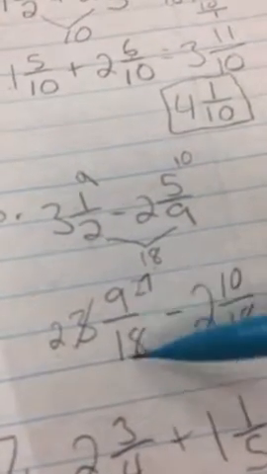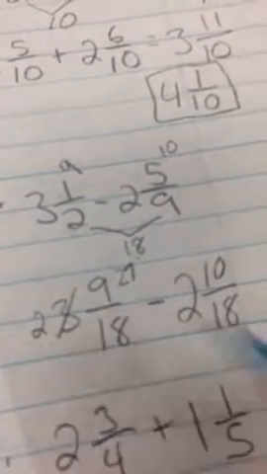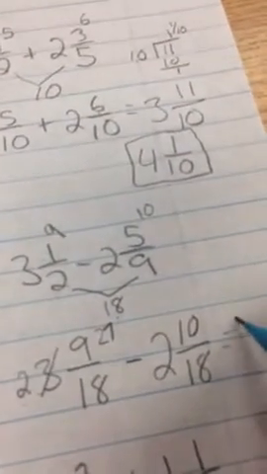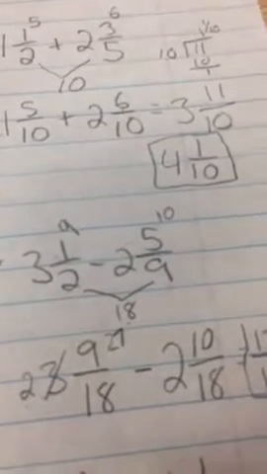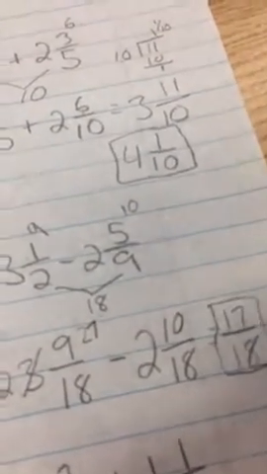A trick that they can use is to add the numerator and the denominator of 27, but what is really happening, they should be able to explain to you, is that they are adding the whole 18/18. So 9/18 plus 18/18 is 27/18. 2 minus 2 is 0. 27 minus 10 is 17, and the denominator is 18. 17/18 is our answer.